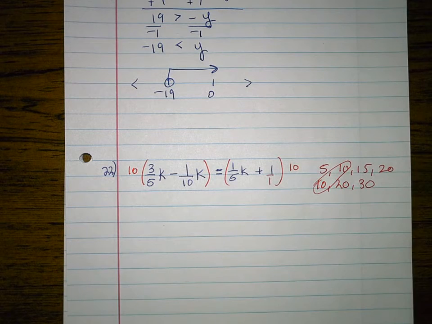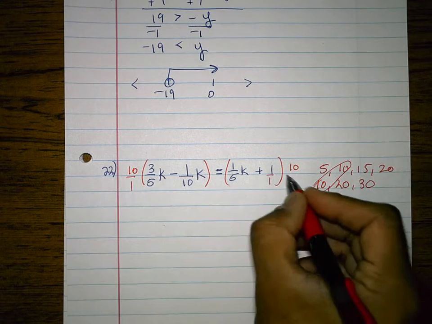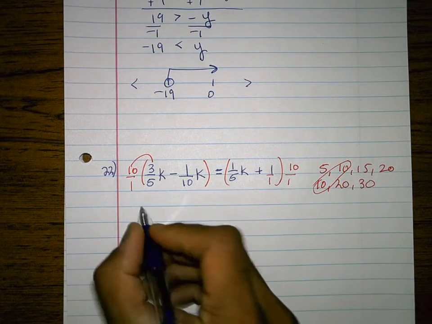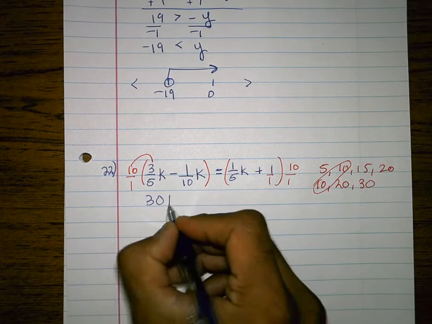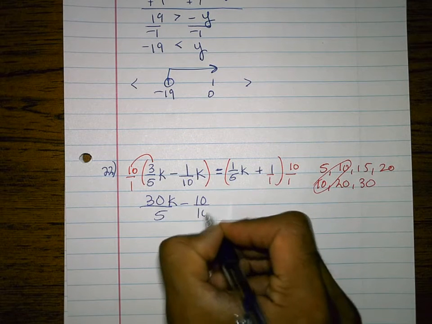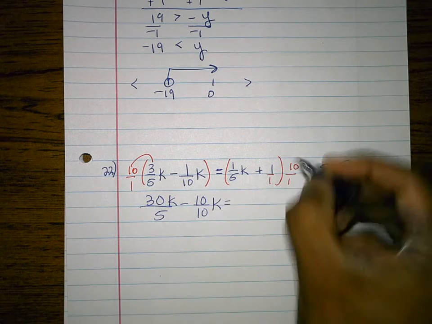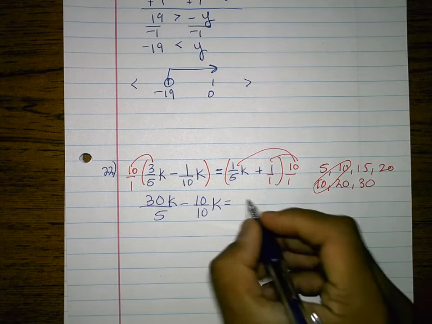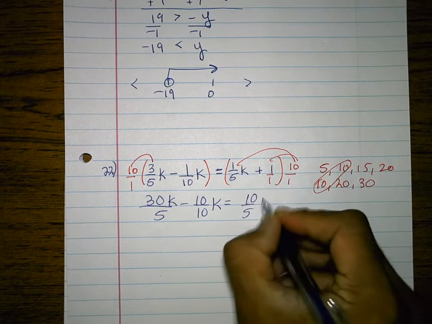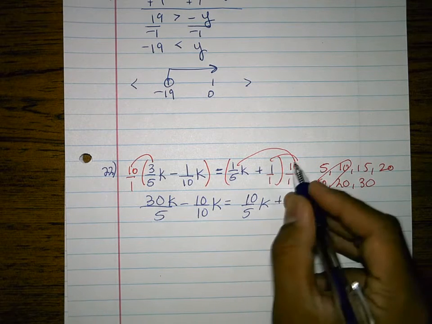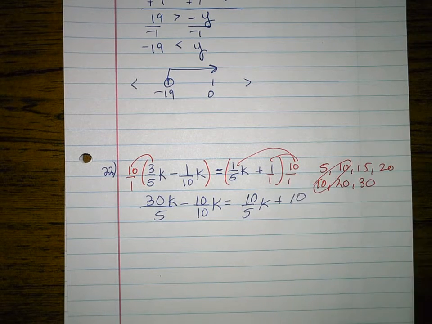Now I got to use my distributive property here and realize these are over 1. So this is going to be 30k over 5 minus 10 over 10k equals, now over here, this is 10 over 5k. Even though there's not a fraction to reduce here, I still need to multiply this over. That's just going to be a 10.